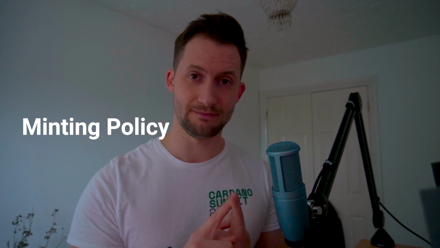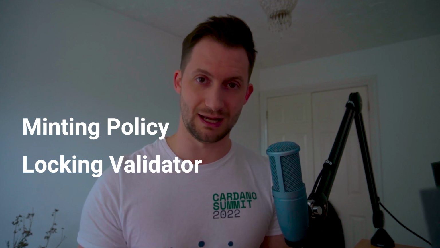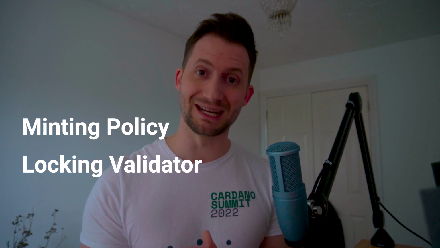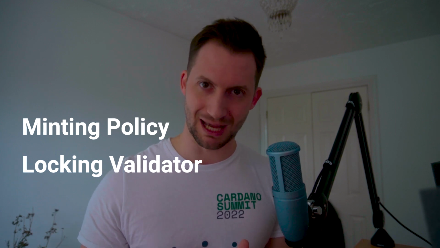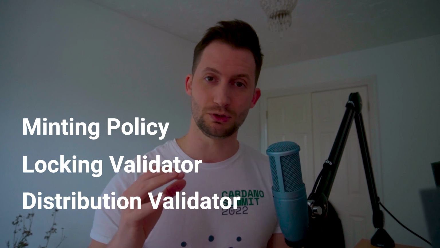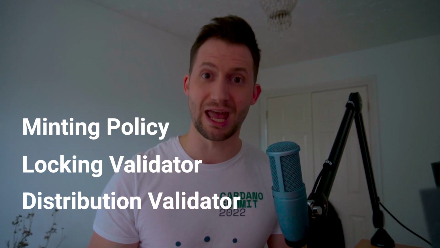Like accidentally. Right, so we're going to have three validators. The first one is the minting policy, which is going to mint the tokens. The second one is a locking validator, which is going to essentially just lock the reference NFT, the main asset, away so that nothing bad can happen to it. And the third one is a distribution validator, so people can buy or redeem one of those tokens and have a share in ownership of that asset. So now we understand that.